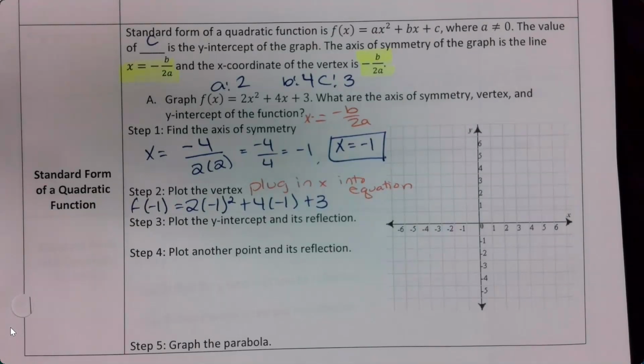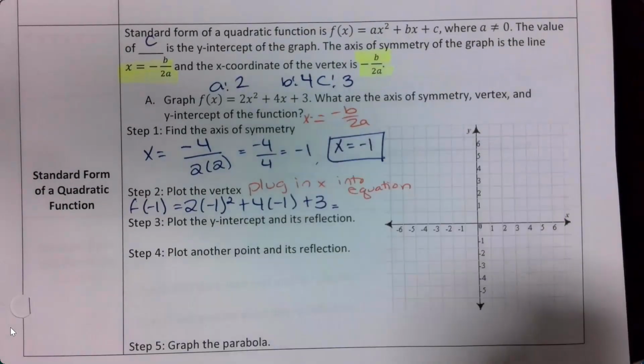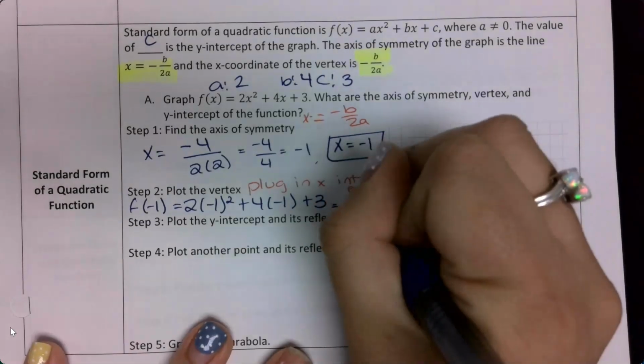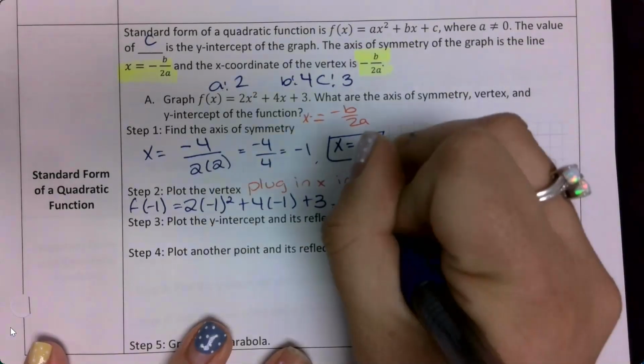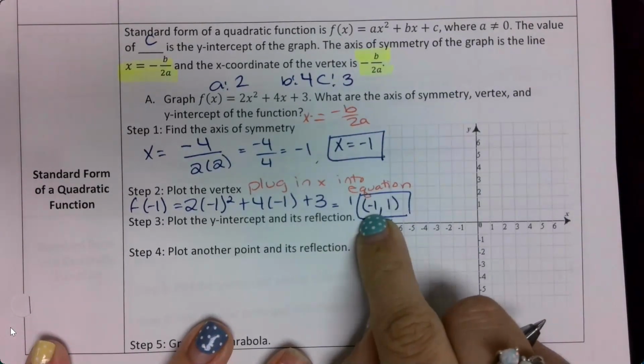What do I get when I type that in? Get 1. So my vertex is going to be -1, comma 1, because I plugged in the -1 and I got 1 out.